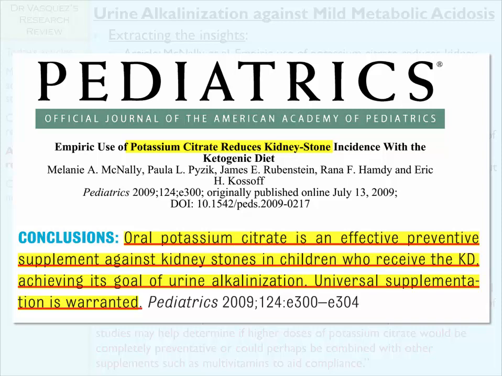Again, this is a very powerful statement. This isn't simply a recommendation. It's not simply showing good benefit. They're stating that this should be the standard of care. Universal supplementation is warranted. Again, published in the journal Pediatrics by the American Academy of Pediatrics in 2009.